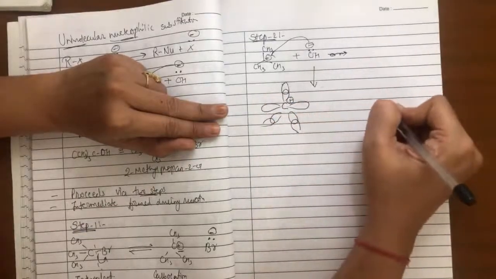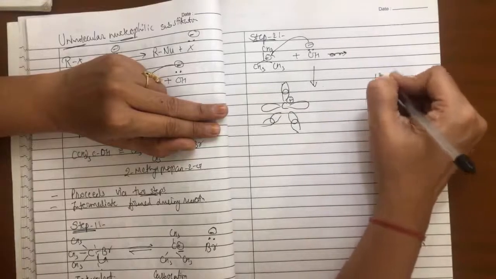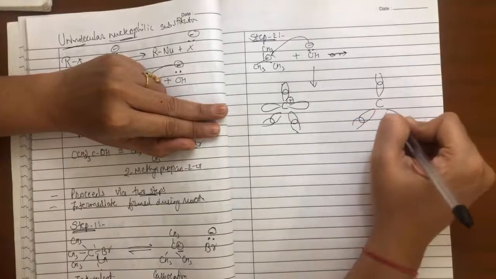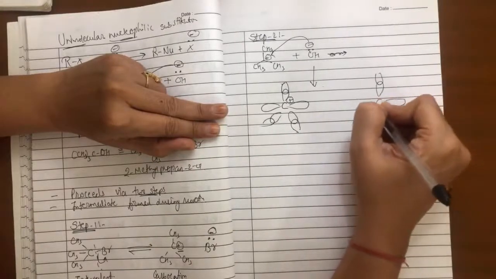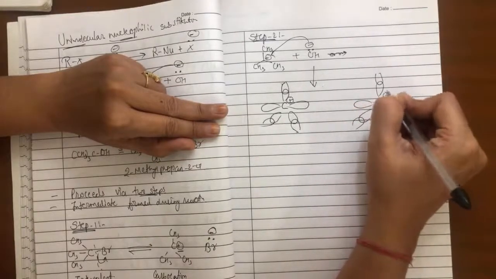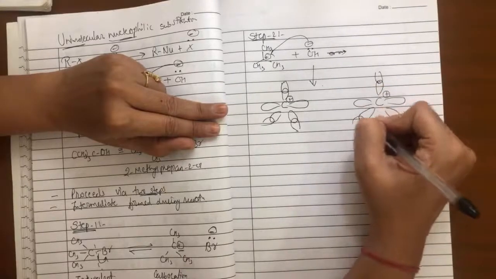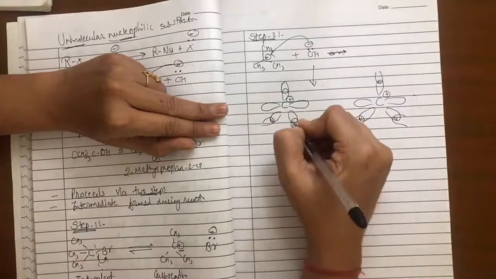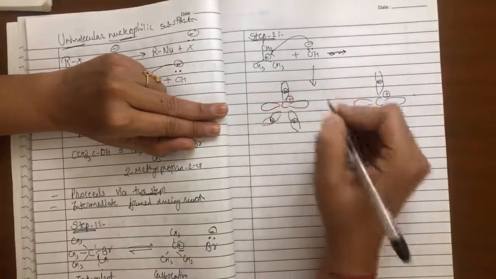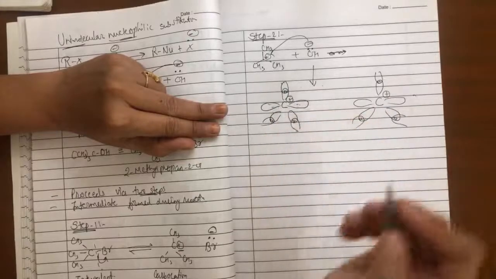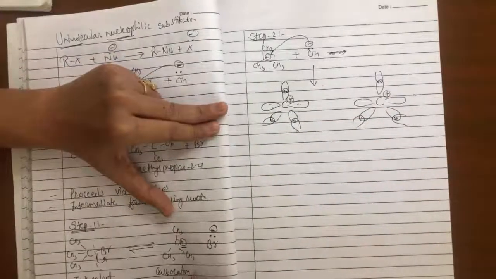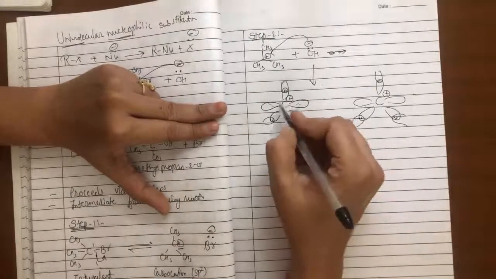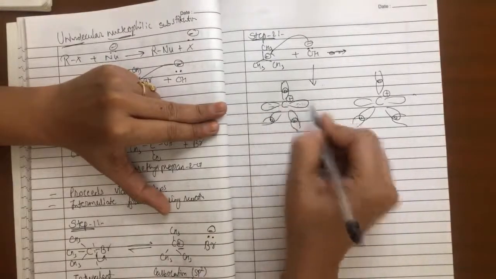This is the structure of carbocation. This p orbital is completely vacant, while these are filled orbitals which are utilized in bond formation. As this is not taking part in the hybridization of carbocation, that is sp2 hybridized. Now this is vacant orbital.